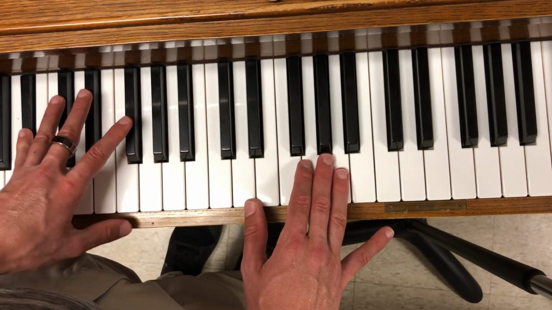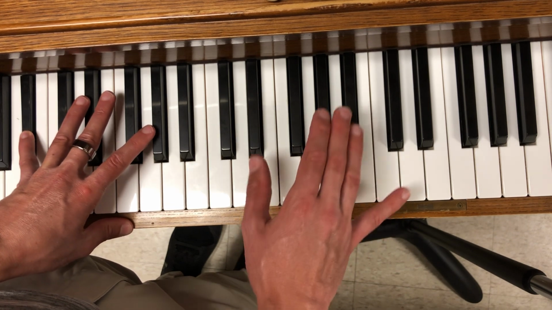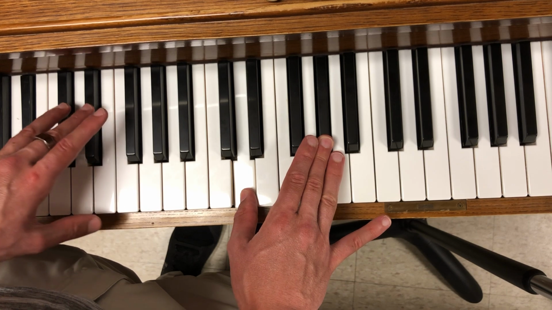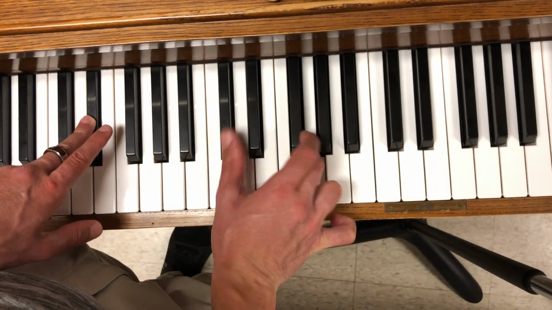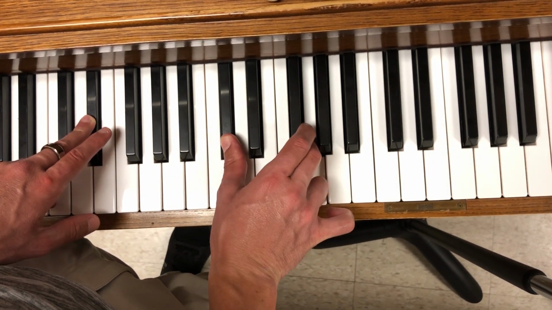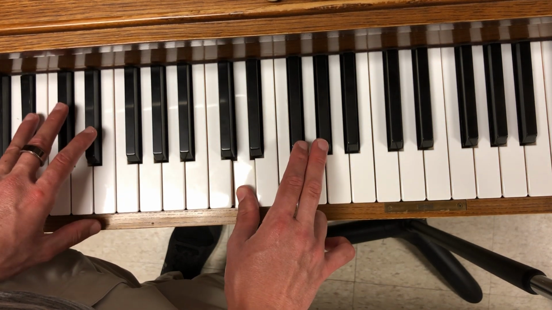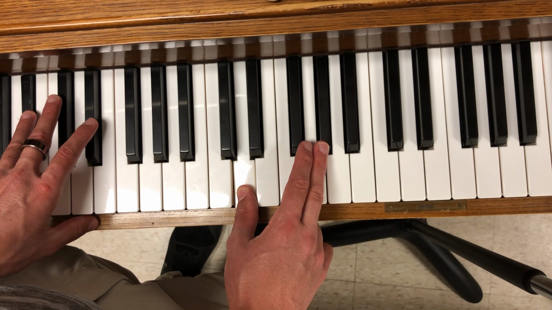So if I'm starting with the third on bottom, 3, 7 is on top. When I go to the 4 chord, that is going to reverse. Now my flat 7 is on bottom, my third is on top. Okay. Back to the 1 chord, bar 3.